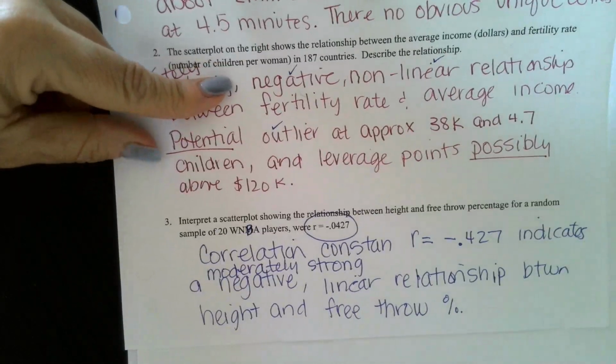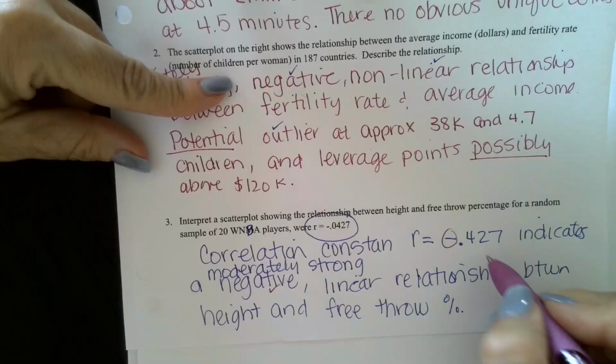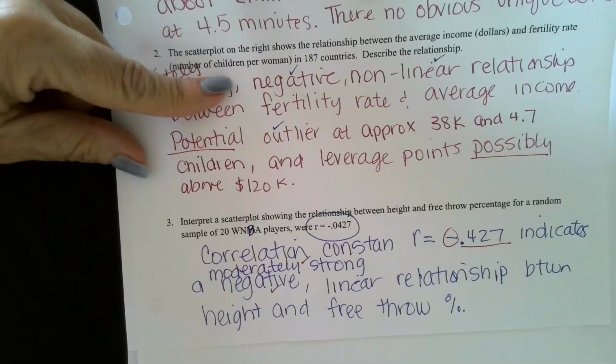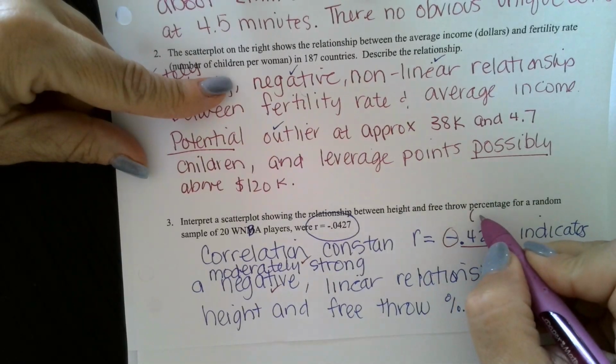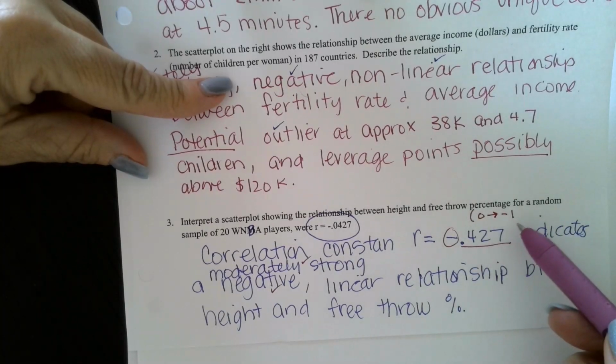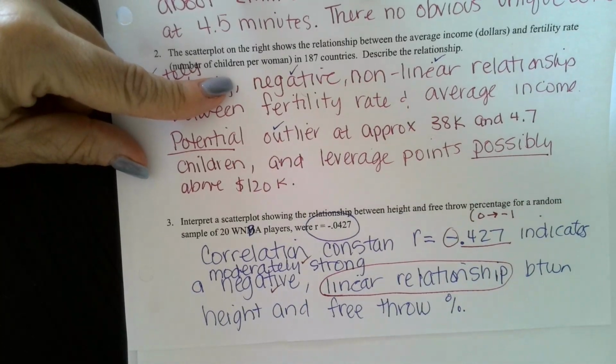All right, let's talk about what's important here. So this is negative. I talk about negative 0.427. That's moderately strong. That's right about in the middle. Remember, we want our values to go from 0 to -1. So if I have 0.427, that's about in the middle. Now, here is the key: linear relationship.